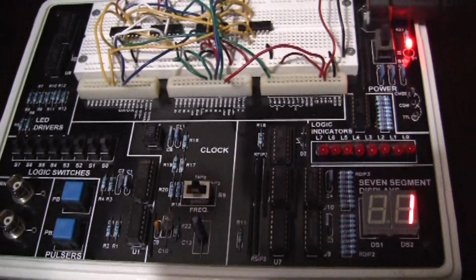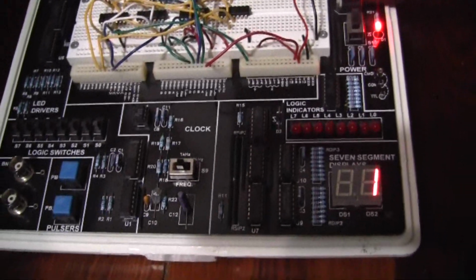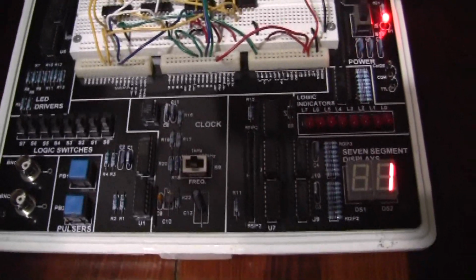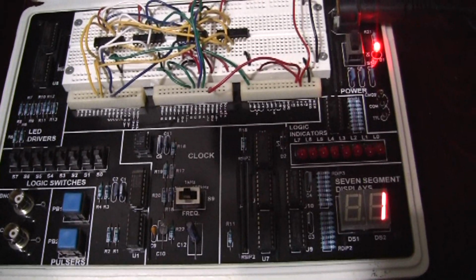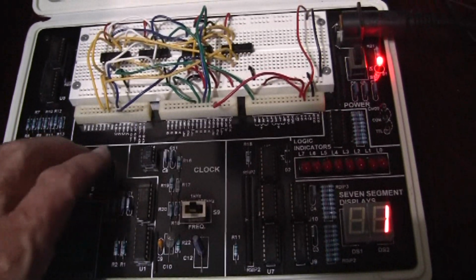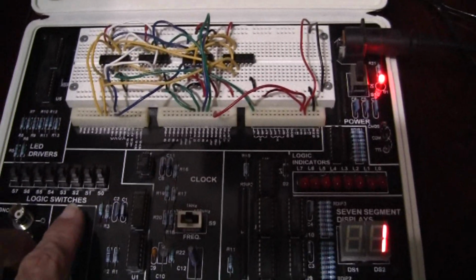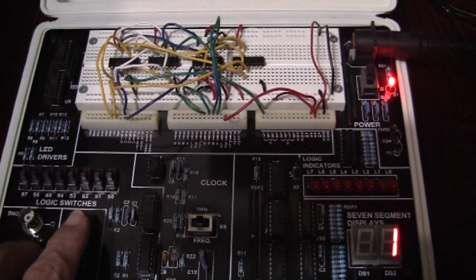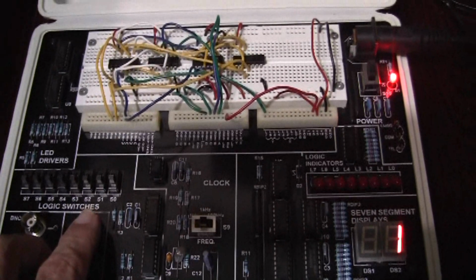It comes up in state 1. So let's see what happens in state 1 when we have 0, 0 and we pulse it.